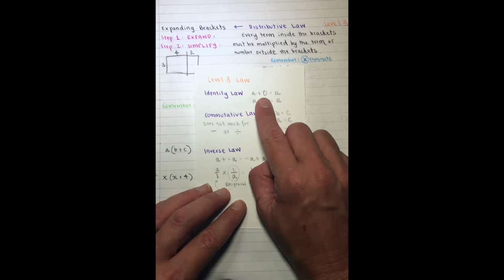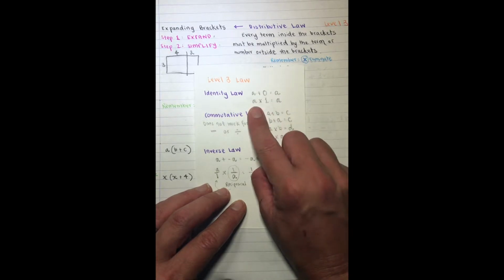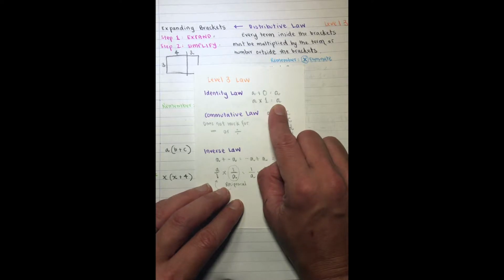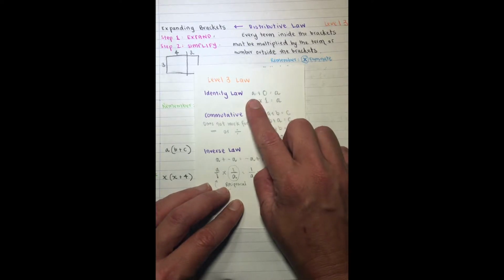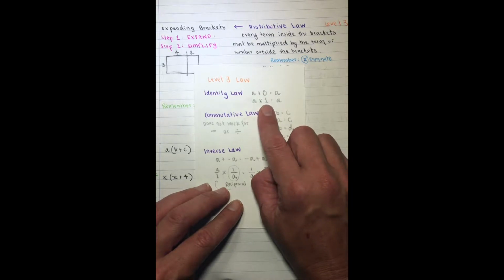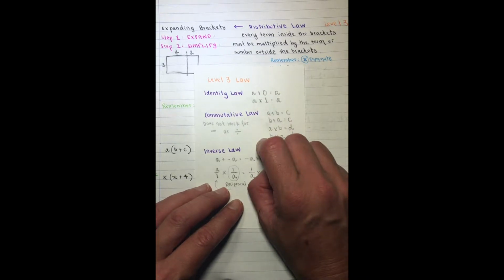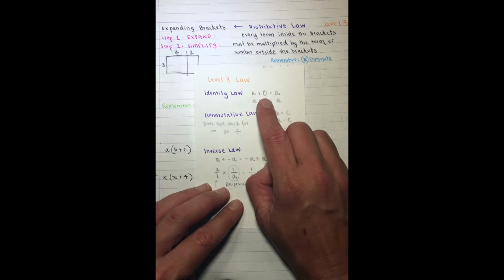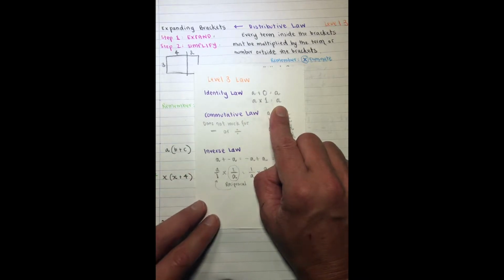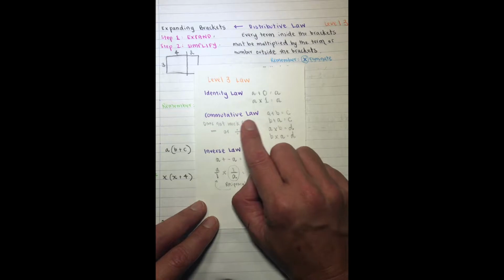Anything plus 0 is going to equal itself because you've done nothing to it. Anything times 1 is also going to equal itself. Obviously, when we talk anything, we're not talking 0. So if that number is 2, 2 plus 0 equals 2, and 2 times 1 equals 2. If that number is 2 billion, 2 billion plus 0 is still just 2 billion, and 2 billion times 1 is 2 billion. Nothing's changed.